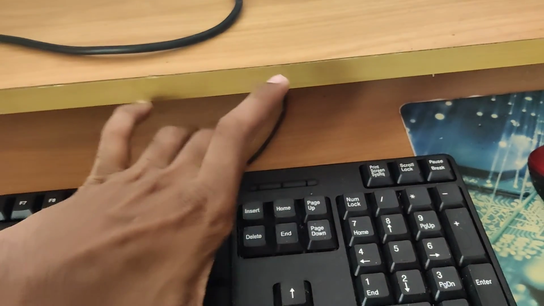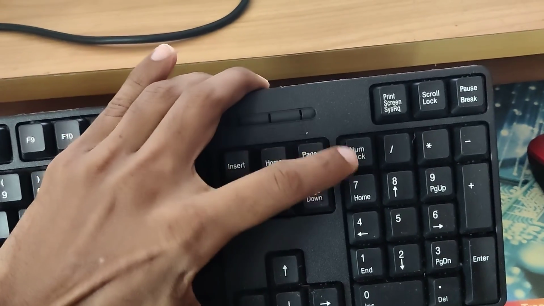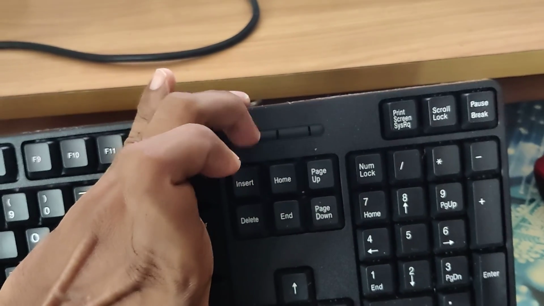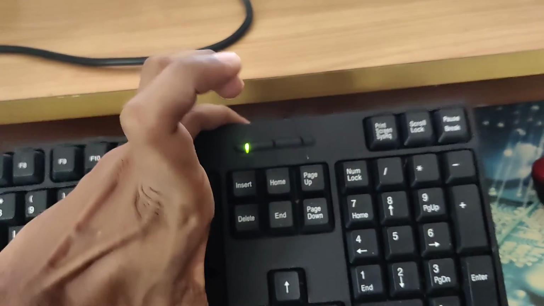Using computers running on Windows, if you open Microsoft Word or PowerPoint, you must go to your keyboard, and on this keyboard you can see the Num Lock. So you must click this Num Lock key. Now you can see that Num Lock has been enabled.